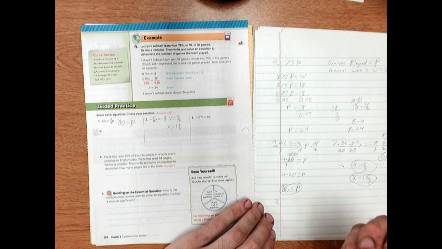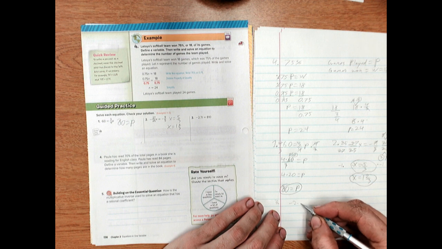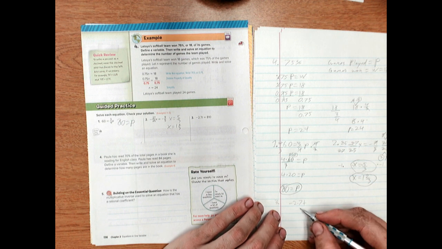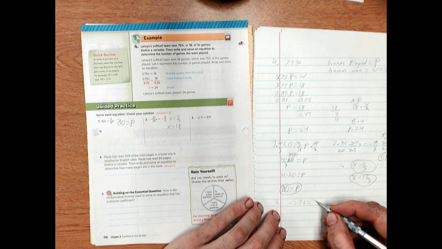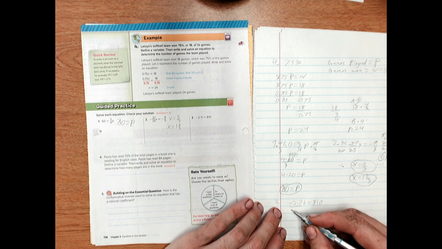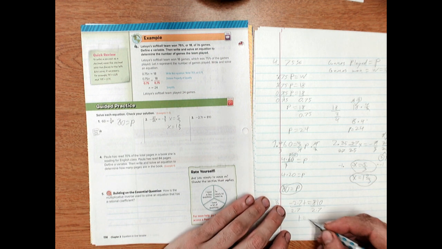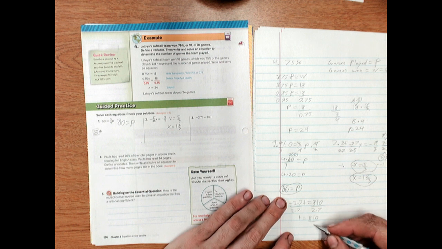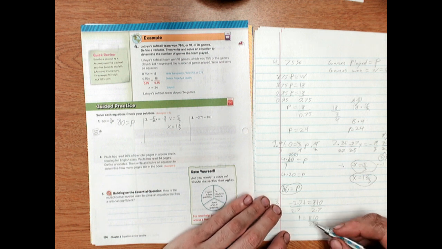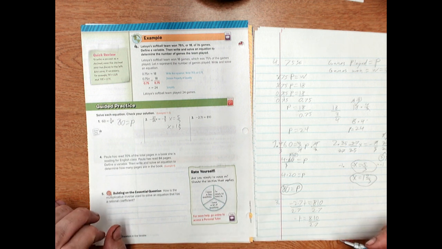Number 3. Negative 2.7t equals 8/10. We divide both sides by 2.7. And we have t equals 8/10 divided by 2.7. And it's negative t. 8/10 divided by 2.7.